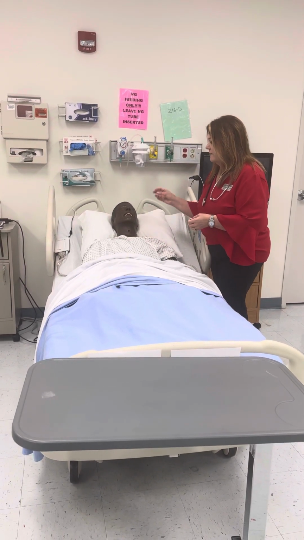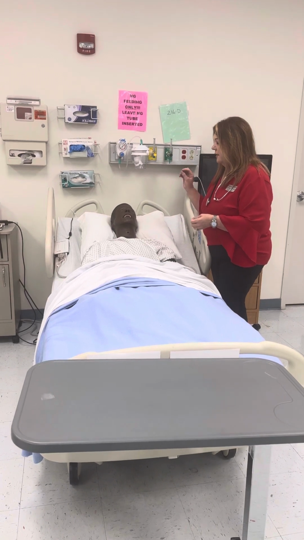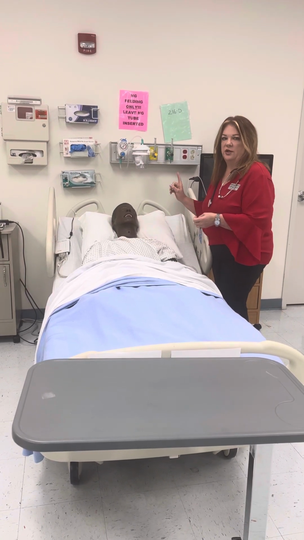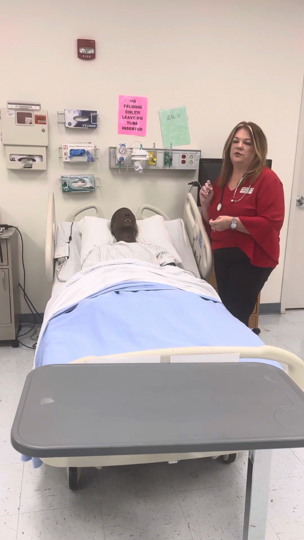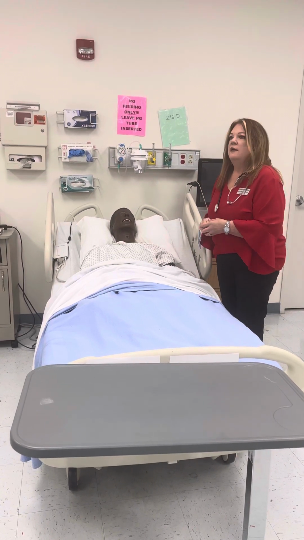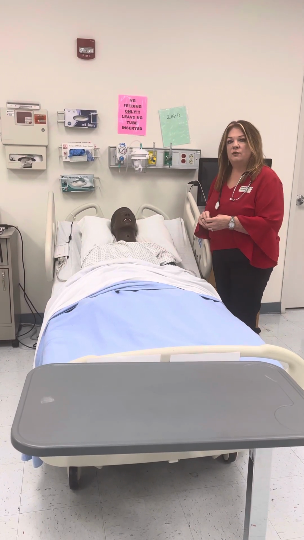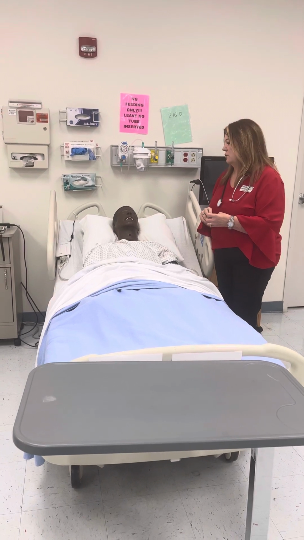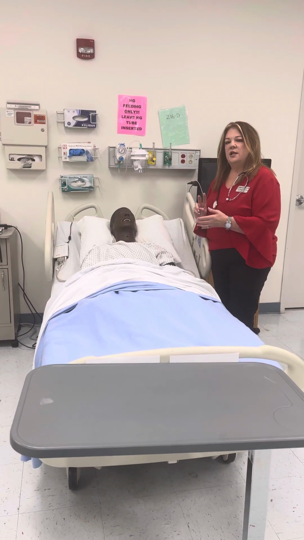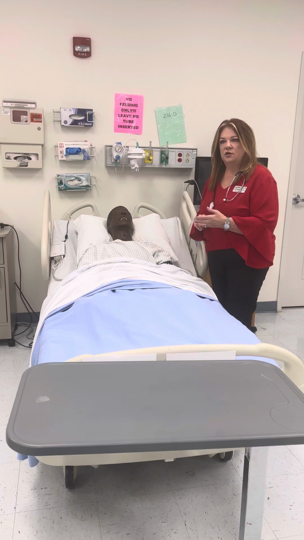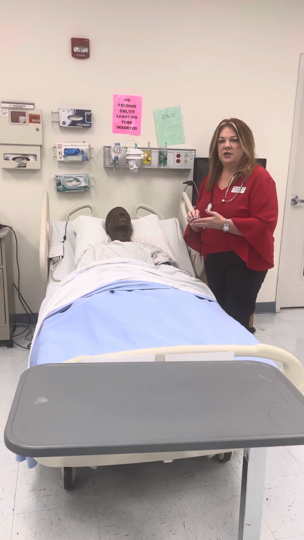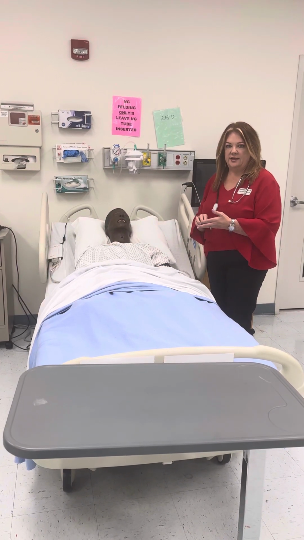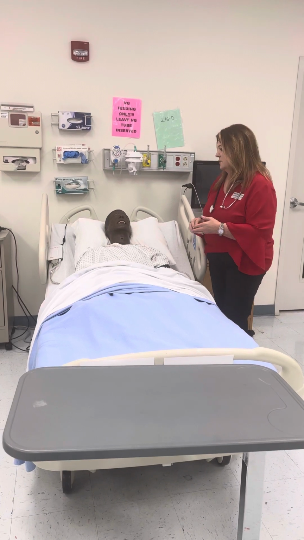So I'm going to take my pen light and I'm going to look at the eyes for pupil constriction on each side. And remember to turn the light off when you check for pupil constriction. Then you're also assessing for accommodation. So when you do the accommodation and you do the constriction, then you can say PERLA, pupils equal, round, reactive to light, and accommodation. Okay, that's what that stands for.